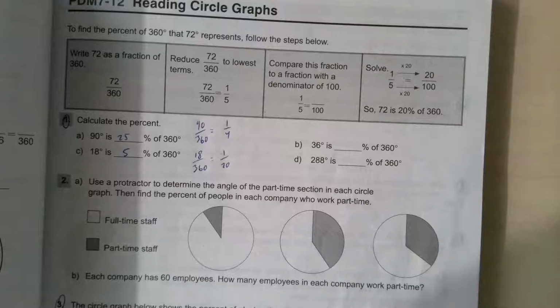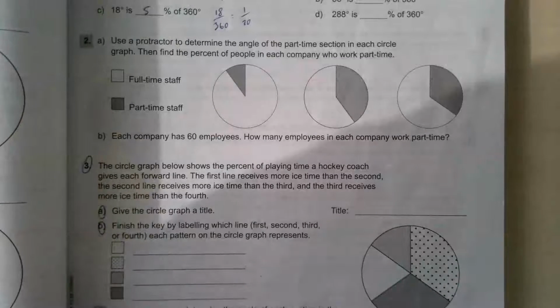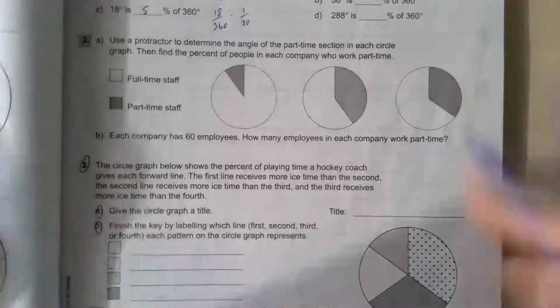All right, so let's look at number 2. I'm just going to work through this document one at a time, and we're just going to make sure that if you guys completed it yesterday, then you'll know how to do it, and if you didn't, you'll be able to follow along with me. Okay, let's look at number 3.